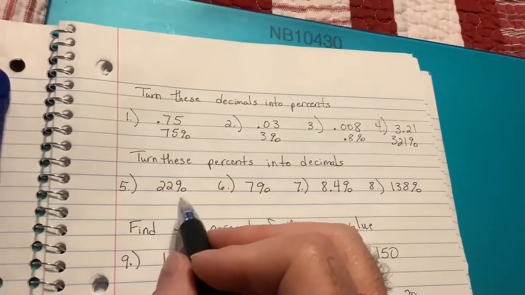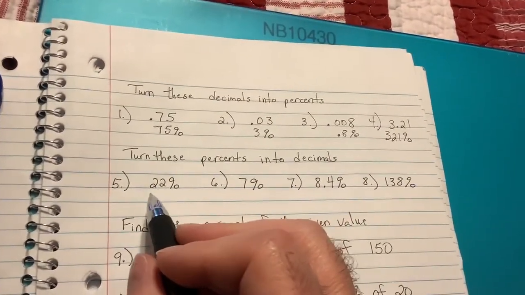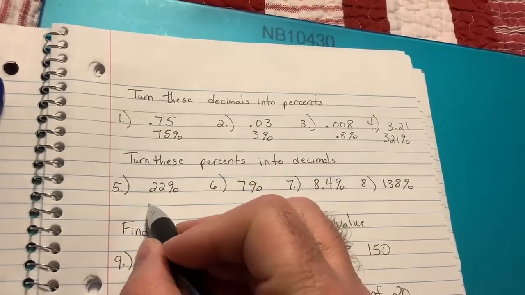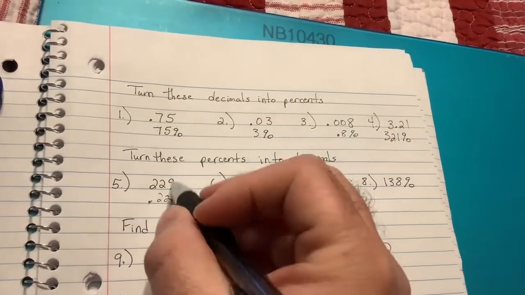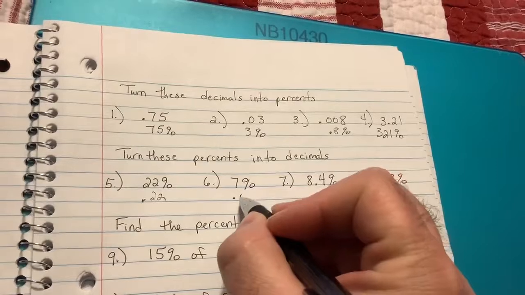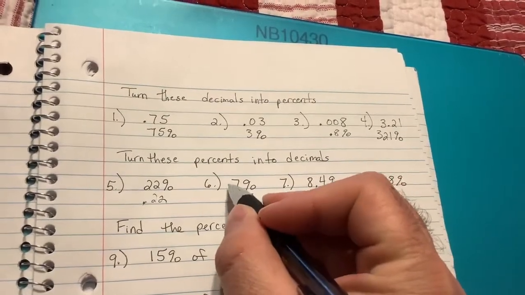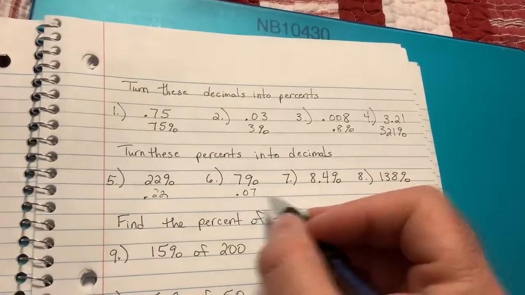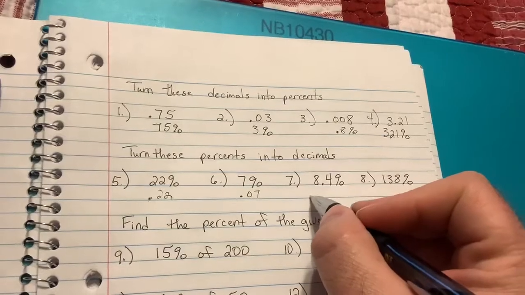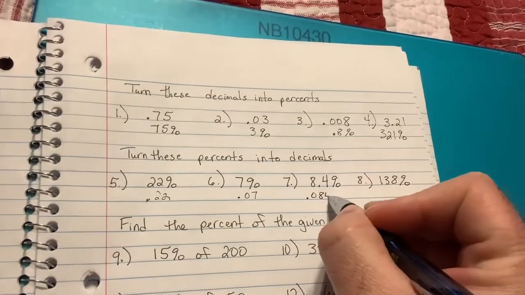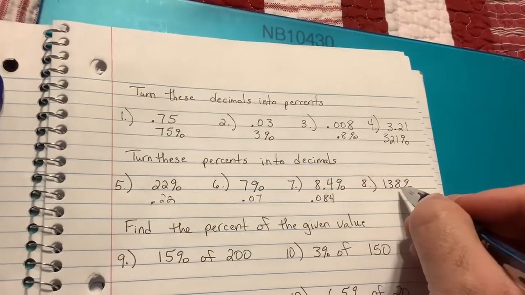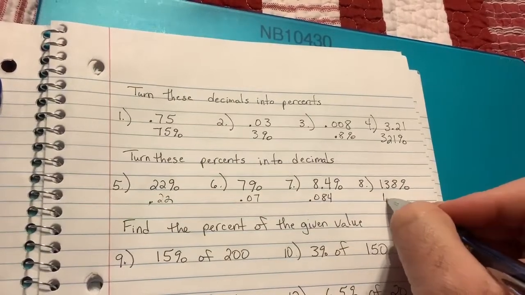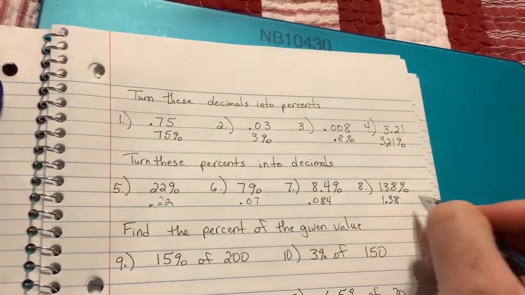Okay, turning these into decimals means you move them 2 to the left, so this one becomes 0.22. This one becomes 0.07 because you move it twice. You got to fill in that gap. 0.07. This one's 0.084. Okay, and this one gets moved twice, and it's 1.38.